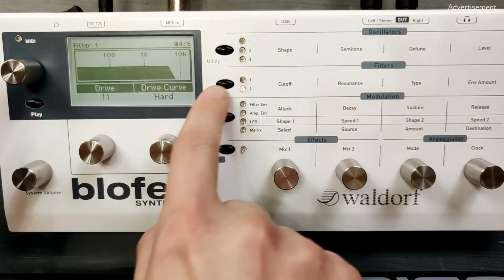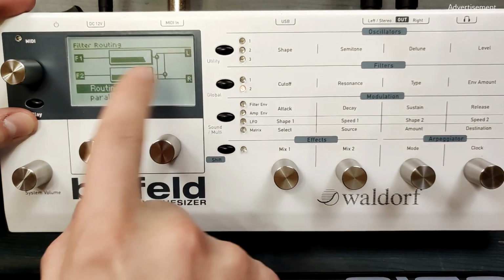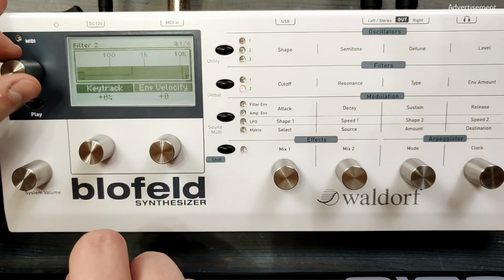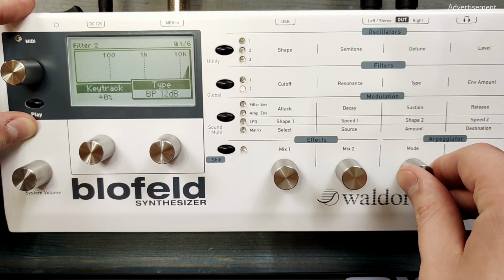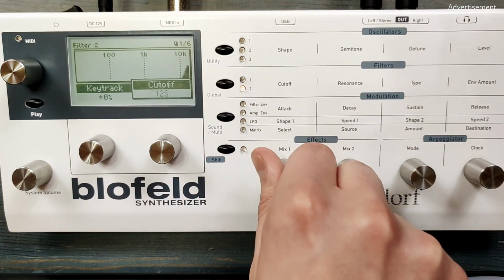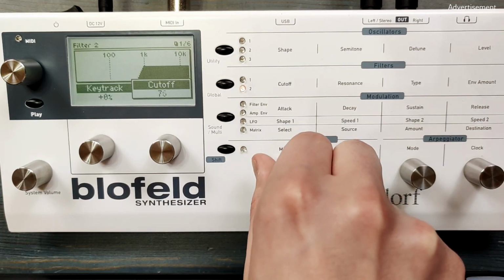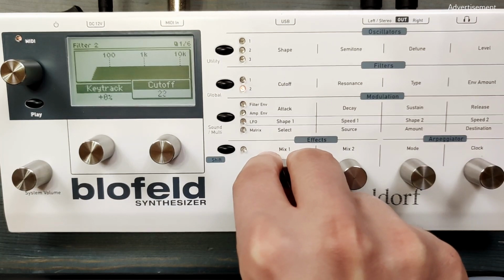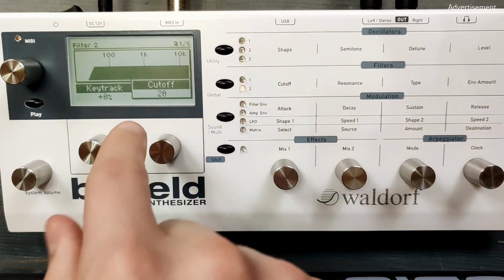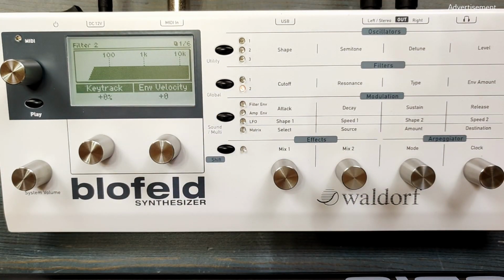What you can do as well is you can go to filter 2, put that in serial with filter 1 and use the high pass 12 dB type to reduce these extreme low frequencies. Let's say, for instance, with a cutoff of 20.